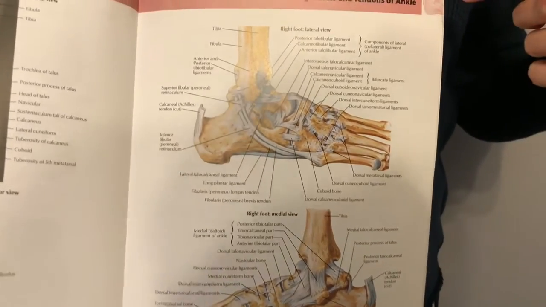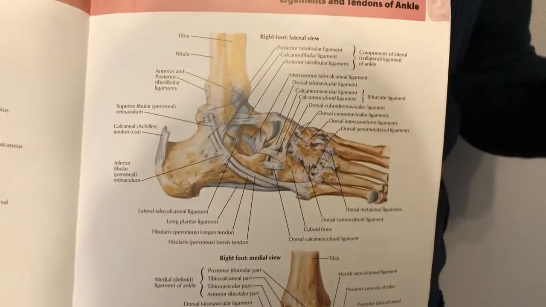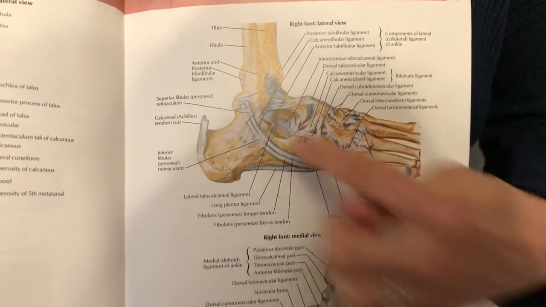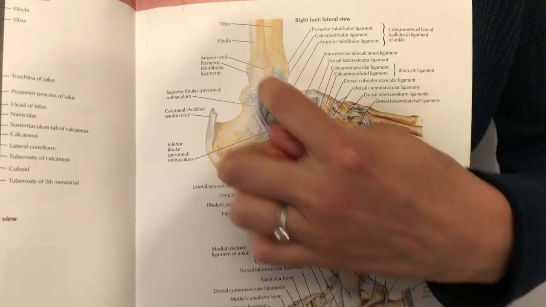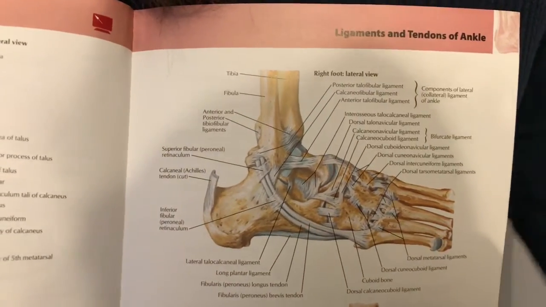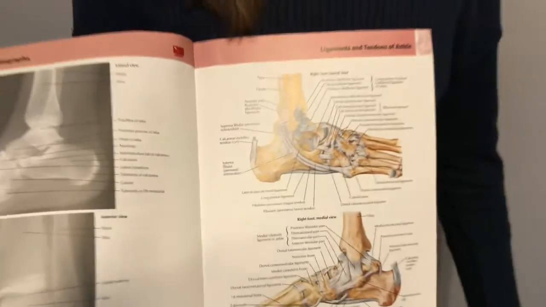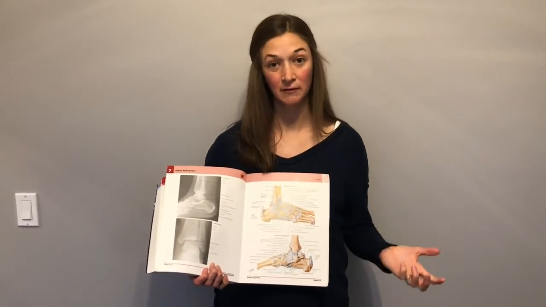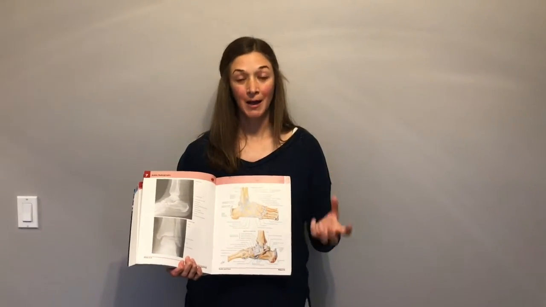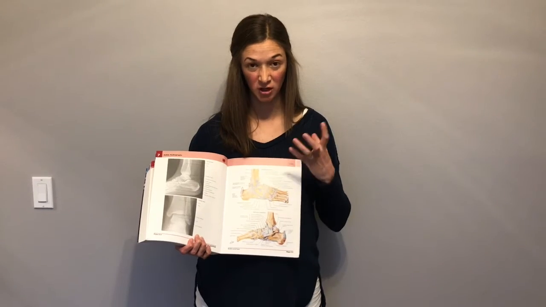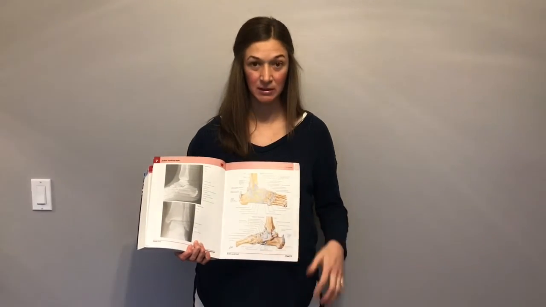And when you come up here, you can see we have the anterior talofibular ligament, calcaneofibular ligament, and the posterior talofibular ligament. Those make up the ligaments that support the stability of the outside of your ankle. Commonly, as you can see, those ligaments are not quite as girthy as the ligaments on the inside.